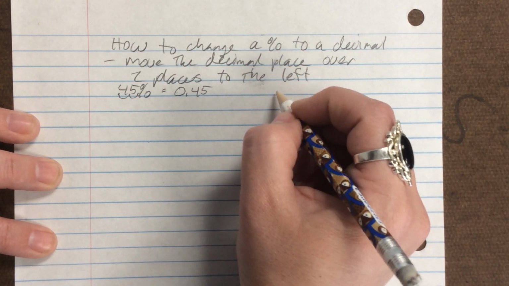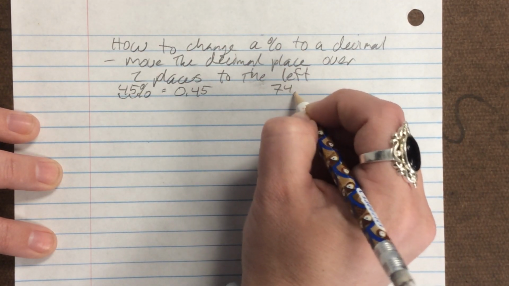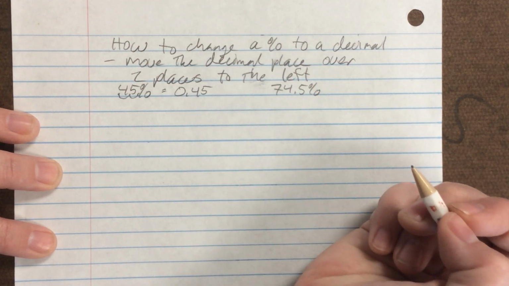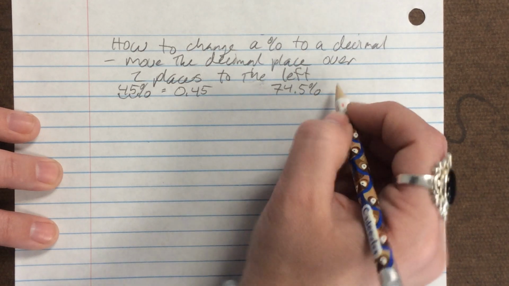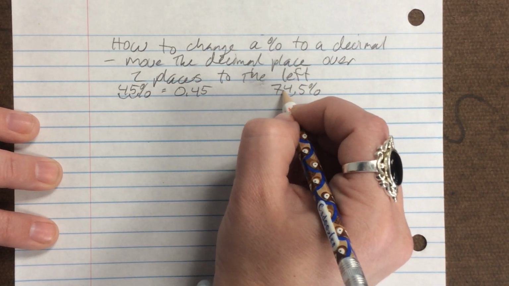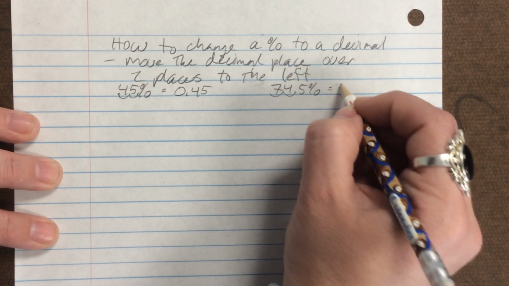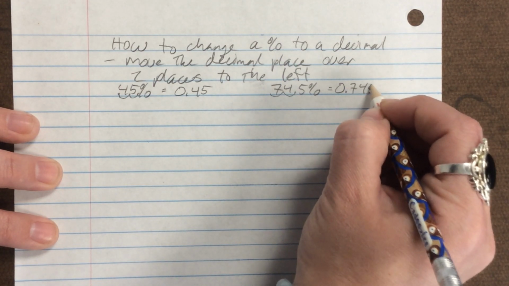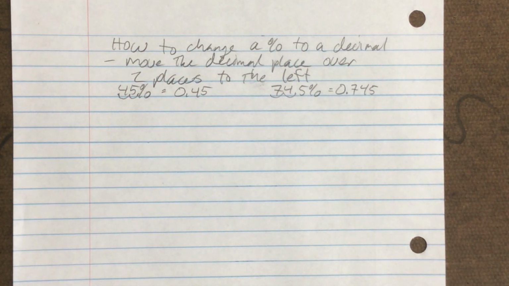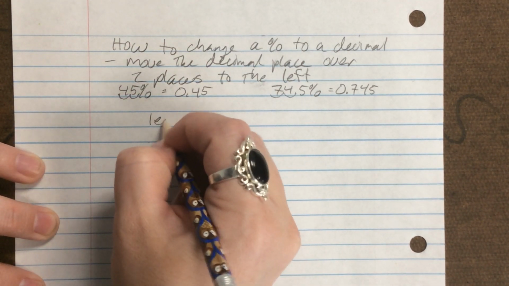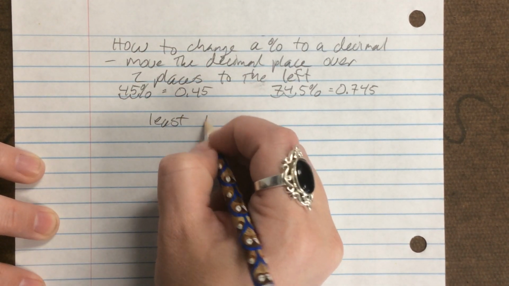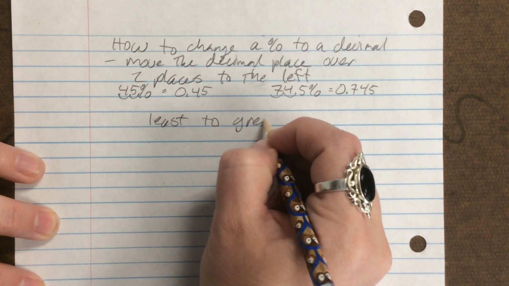Okay, here's another one just to practice. It's 74.5%. Okay, and this time we can see our decimal place, so that's cool. And to change it to a decimal, we move that over 2 places, and it becomes 0.745. Okay, and then once you get it to the decimal form, that's going to make it easier to compare your numbers.